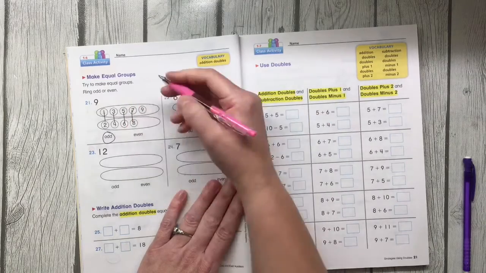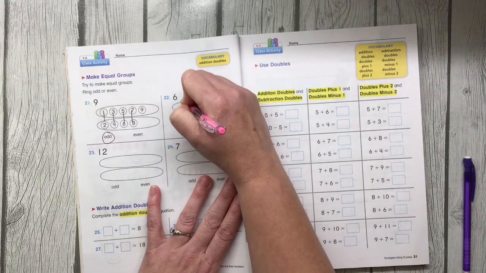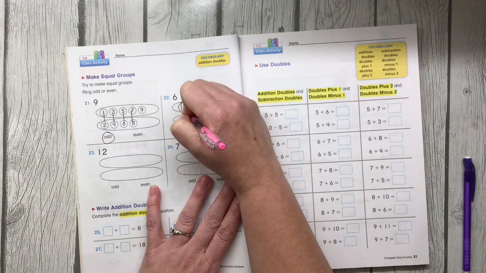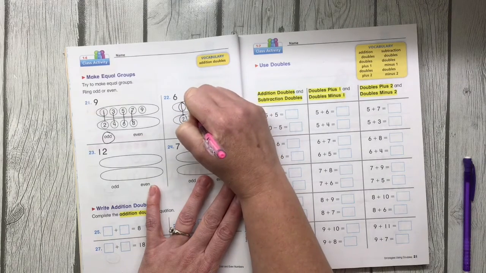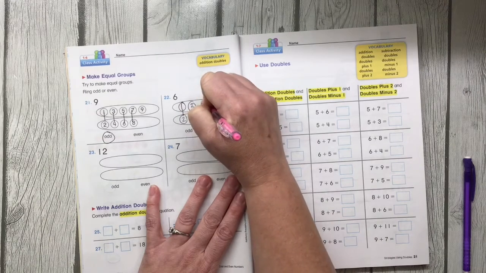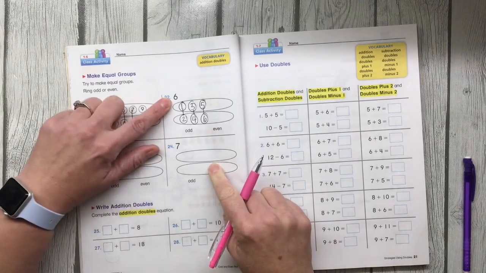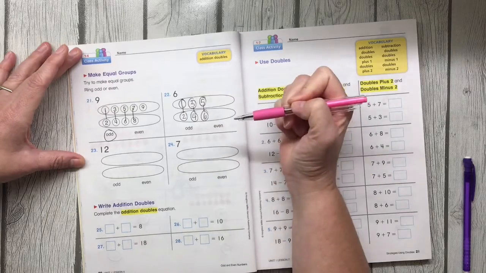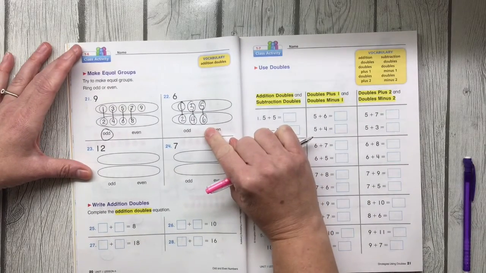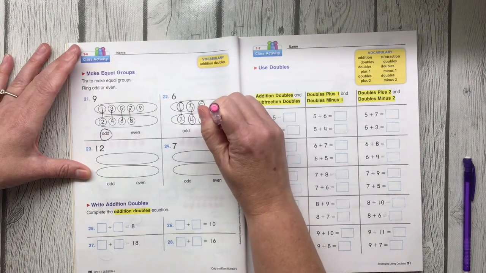The next one says 6. So just like what they did, I'm going to put 1 up here and the partner down there. I'm going to put a circle and make a line. 3, 4, 5, 6. Look at that. I've gotten to the total of 6 and I was able to partner each of those up. Is this odd or even? If you got even, you are definitely correct.